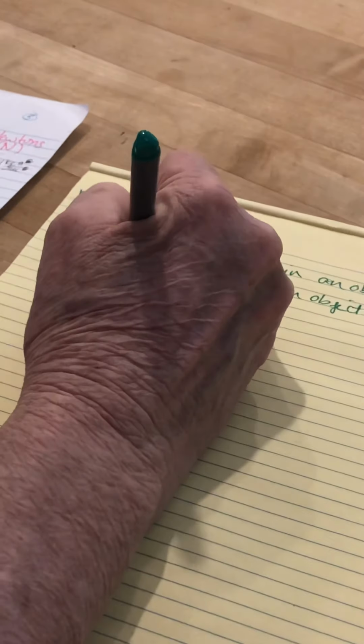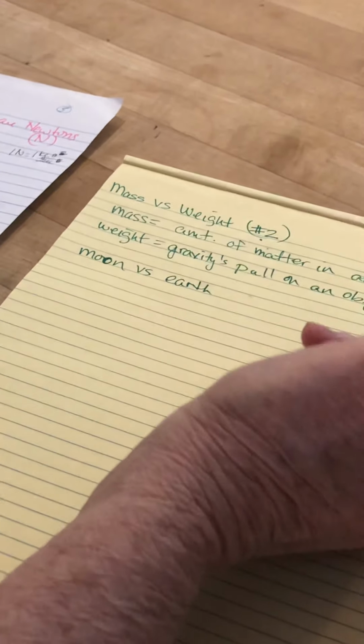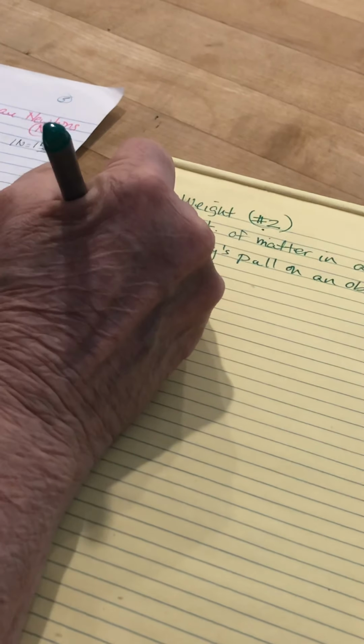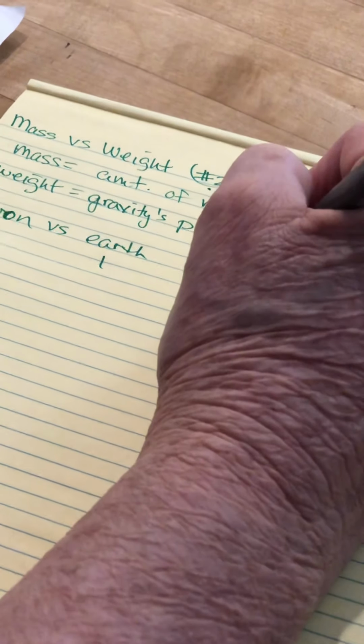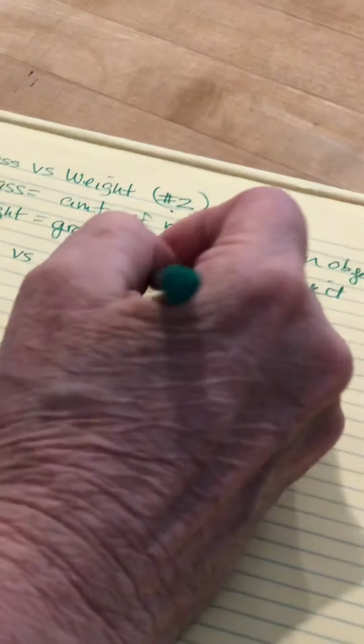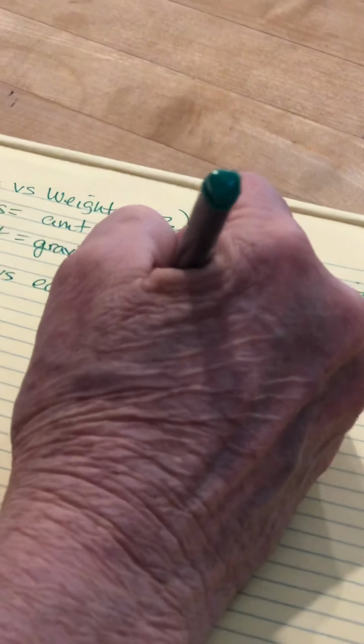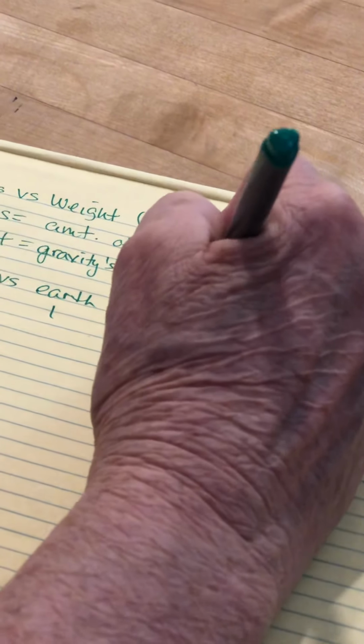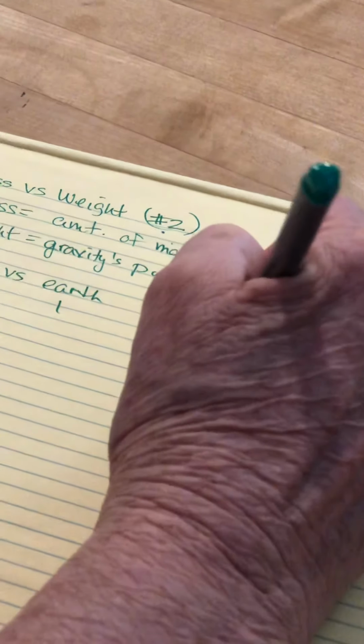Okay, let's consider the moon versus Earth. Okay, the gravity on the moon is 1/6 the gravity on Earth. So if the gravity on Earth is 1, gravity's pull on the moon is 1/6 of that. So if something weighs 120 pounds on Earth, there is 1/6 the pull on that, so we would divide 120 by 6, and we would get 20 pounds. Whoops, this should say pounds. 20 pounds on the moon.